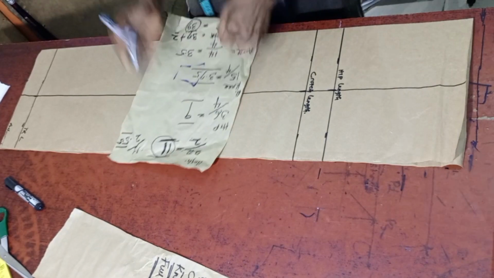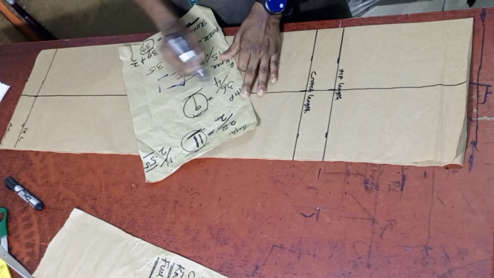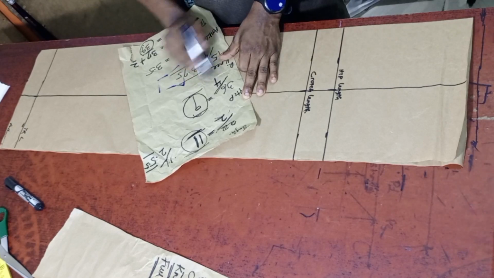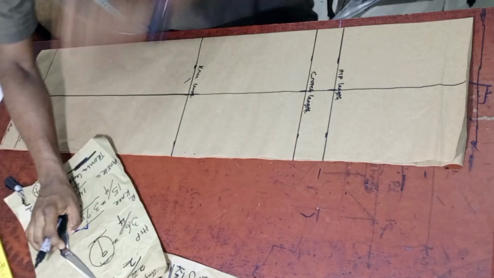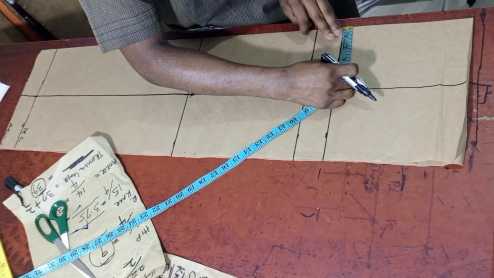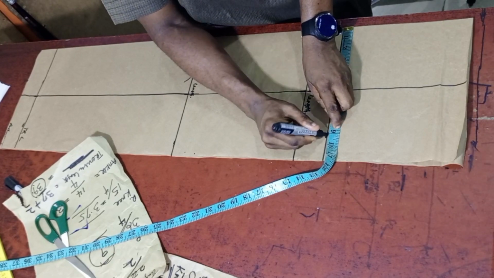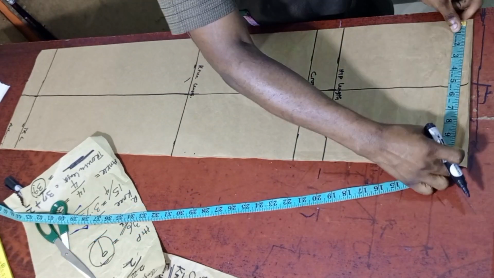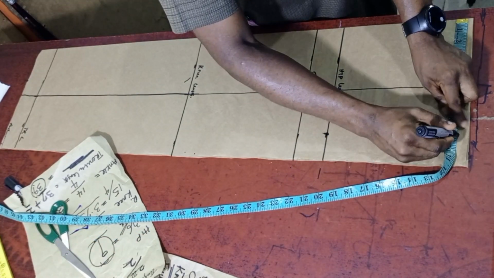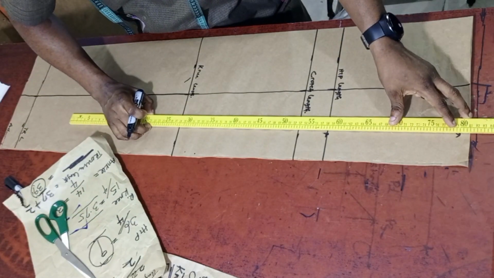The hip method is whatever the hip is. Since the hip is 36 divided by 4, which gives us 9 inches, we are going to be marking out the hip measurement. Now the hip circumference, we are marking it out, which is 9 inches. After we are done marking out this 9 inches, do the same thing at the waist level, mark out 9 inches.